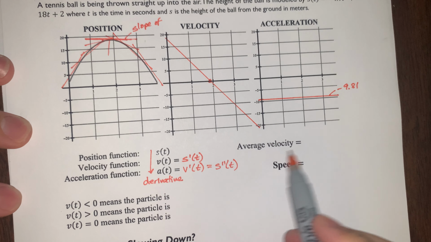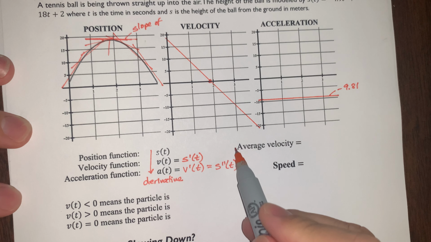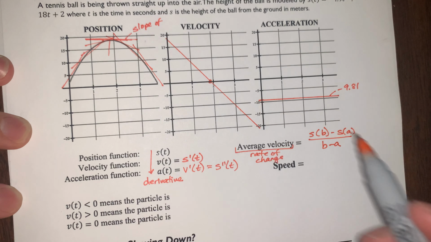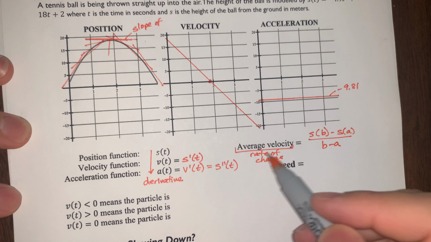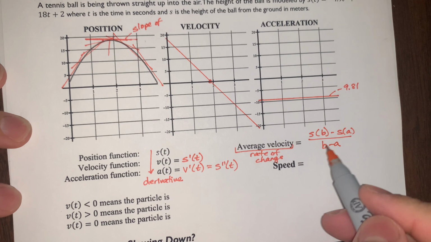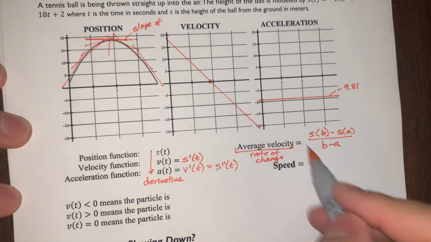All right, now as far as average velocity is concerned, you're going to be thinking about the rate of change for the position function. So you're just going to think of S of B minus S of A over B minus A. If you know that the velocity is the derivative of position, and you want to find the average rate of change for that, you can use an estimate with that slope. And then the other thing you have to understand is that the speed is the absolute value of velocity. All right.